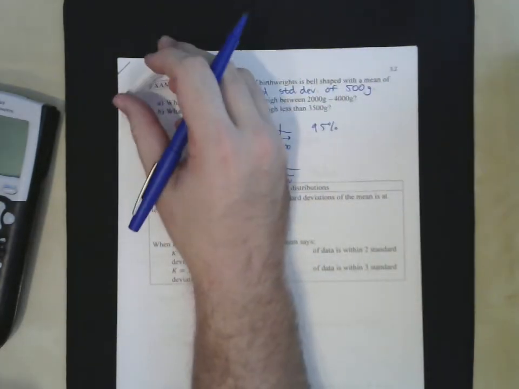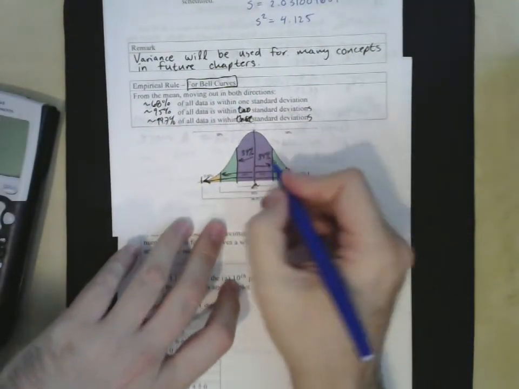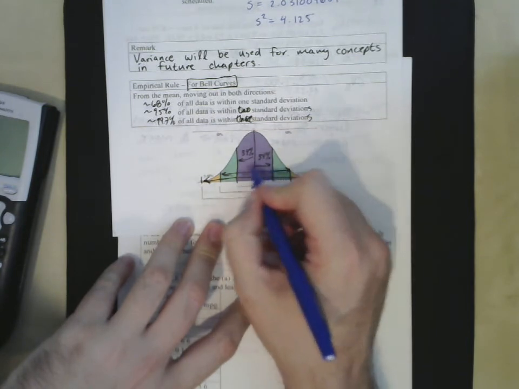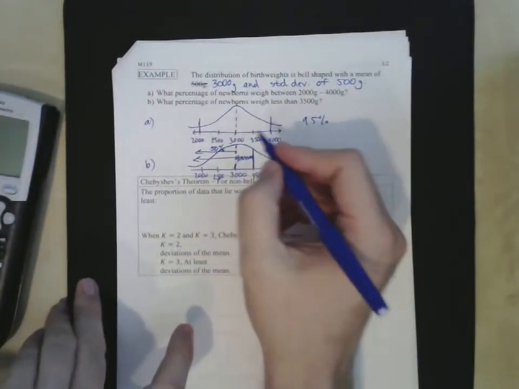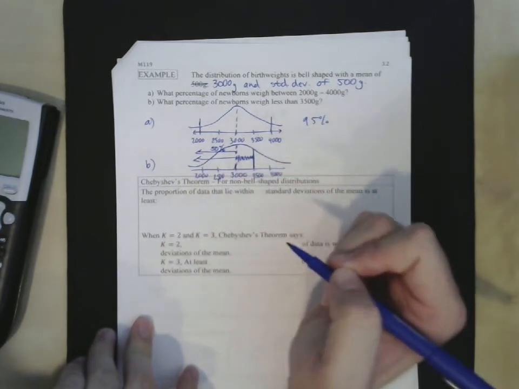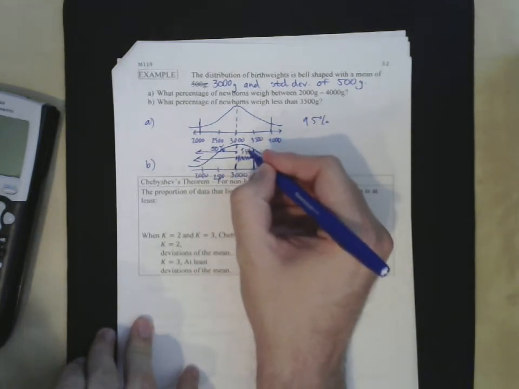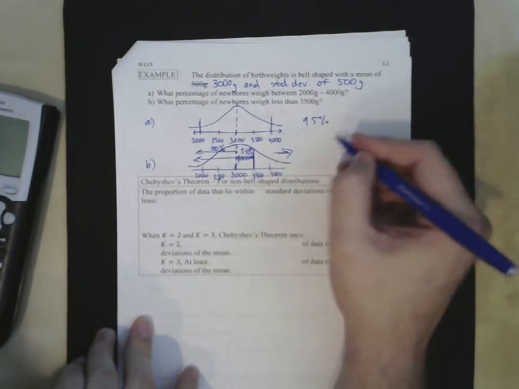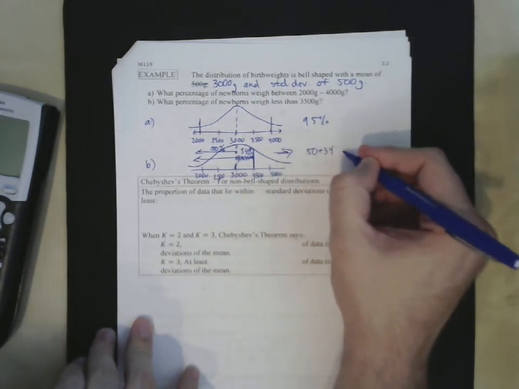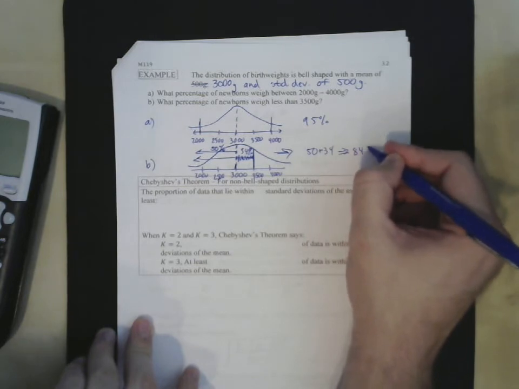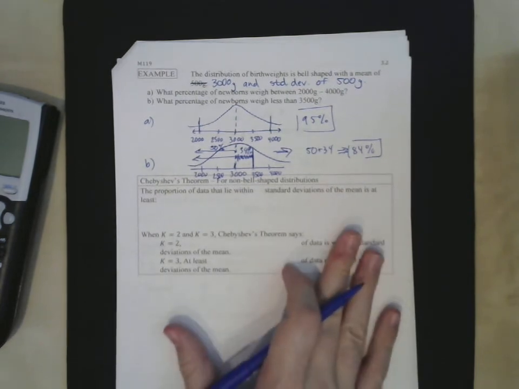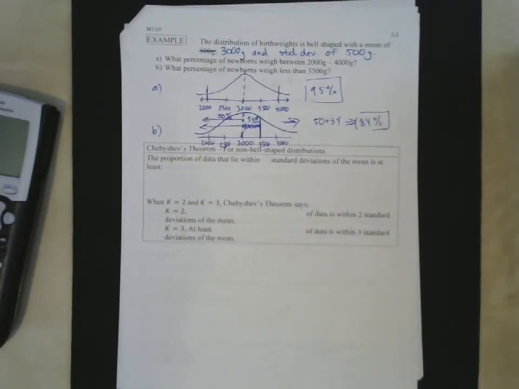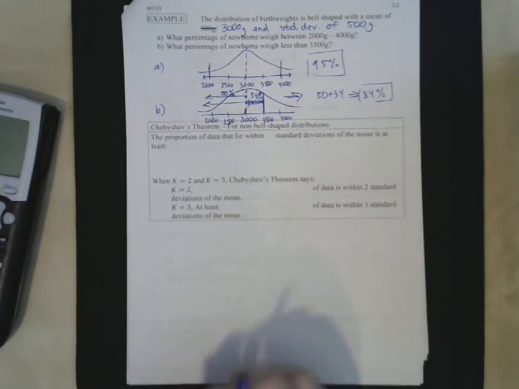Well, our chart on the other side tells us that. If it's 68% from one standard deviation left to right, that means that, as we've written here, it's 34% one standard deviation up or one standard deviation down. So right here is 34%. So that means we have 50 plus 34, or 84%, is our answer for part B. So that's an interesting use of the empirical rule. You'll have some homework problems that deal with that.